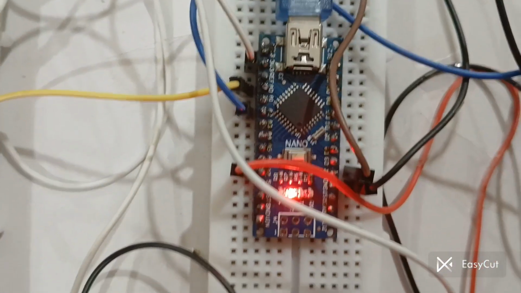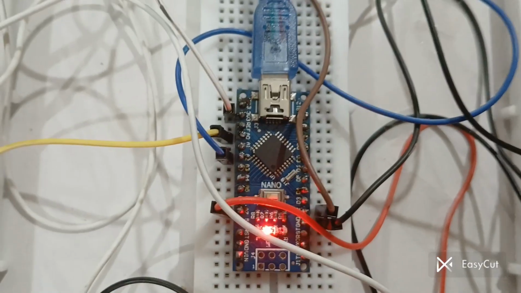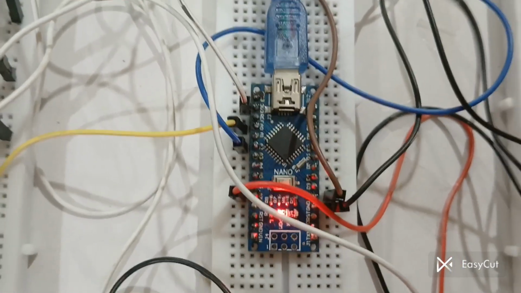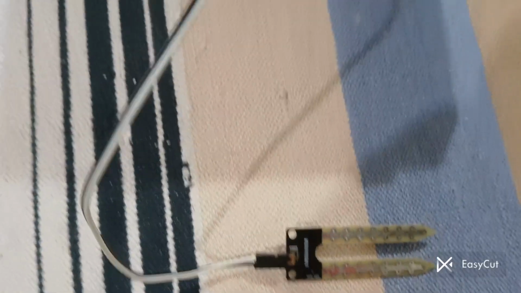First, this is the Arduino Nano, the microcontroller that reads all the sensor values and communicates with the laptop using this cable. Next, we have the soil moisture sensor. It checks for flood or water accumulation in our project.